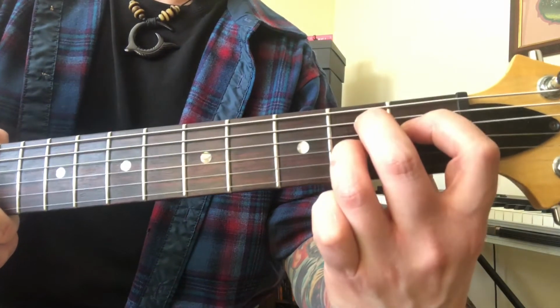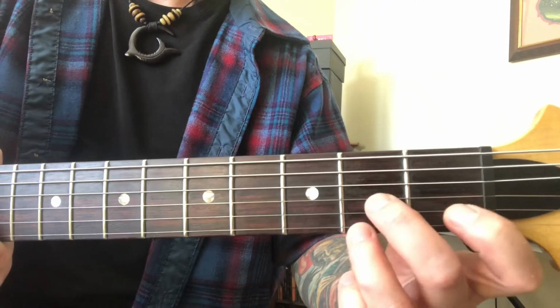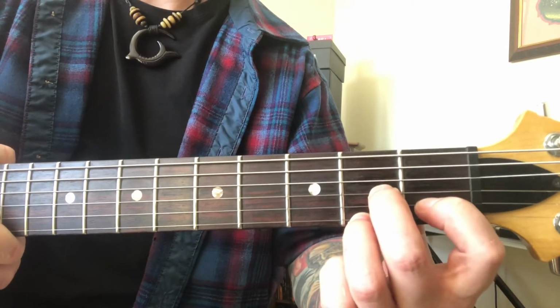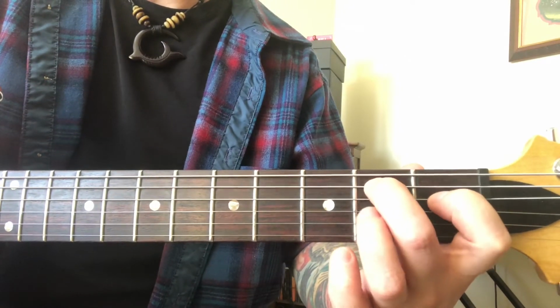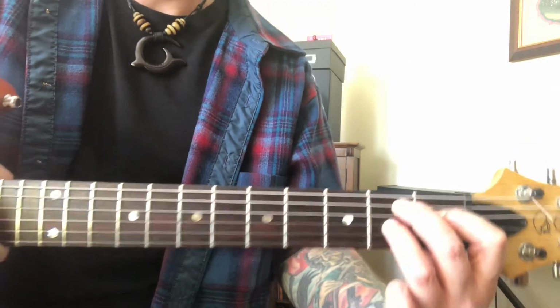Now you might kind of remember this shape from our last lesson, the D7. Remember that one? It looked like a little triangle pointing that way. Well, we got that same effect going on here, this 2-1-3.